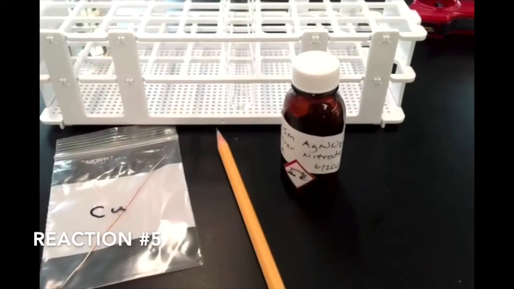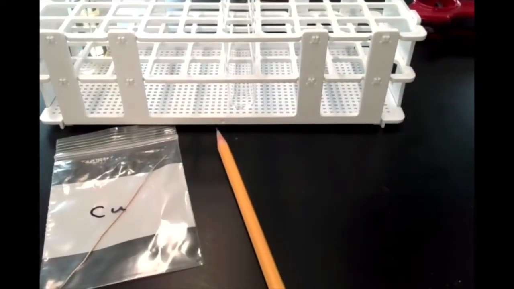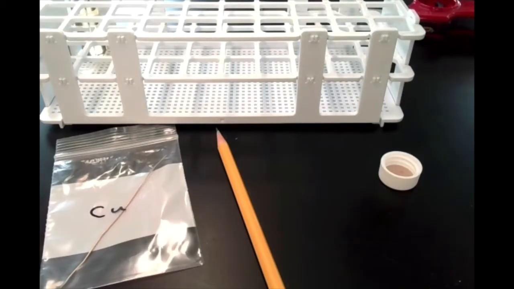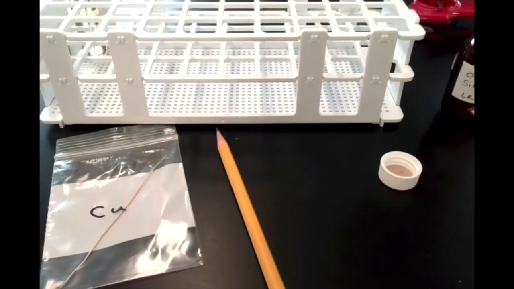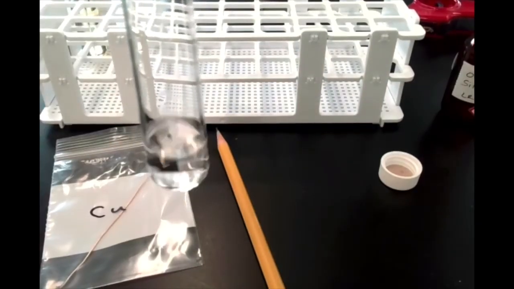All right, last up, we have the reaction between copper and silver nitrate. So we're going to add some silver nitrate to a solution here, or to a test tube, sorry. So silver nitrate is a clear colorless solution, as you can see.